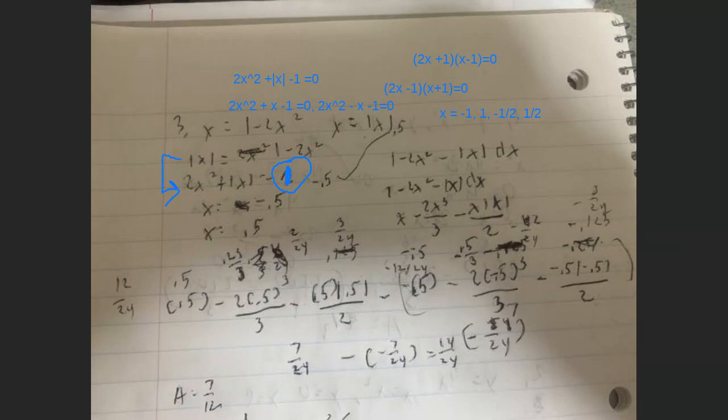So 1 minus 2x squared. Let me see if I can draw here. Oh, it's supposed to be symmetric. Actually, I should let you draw it.